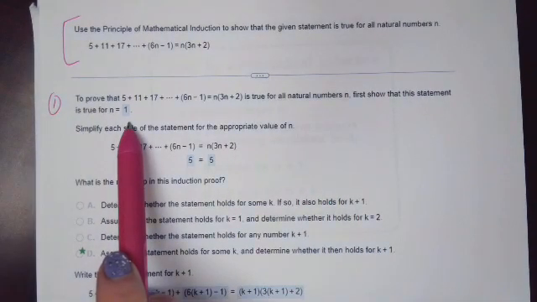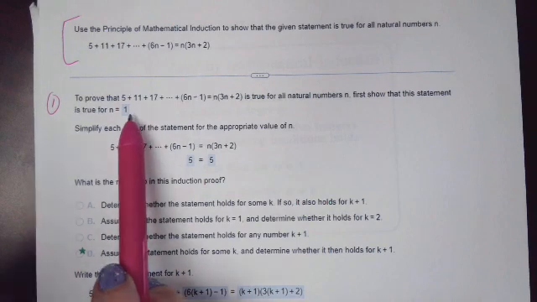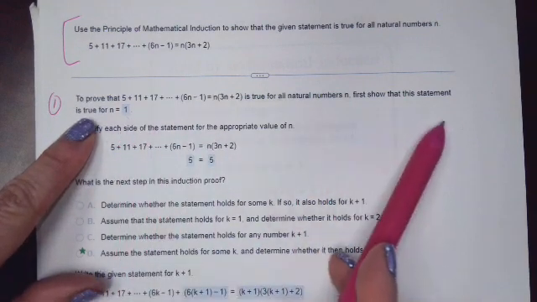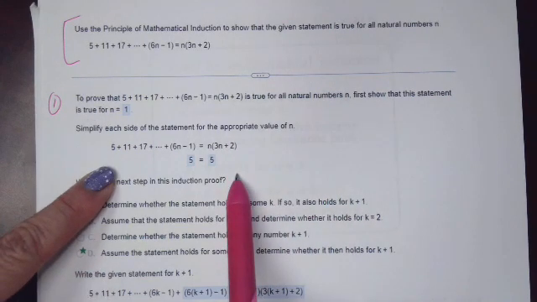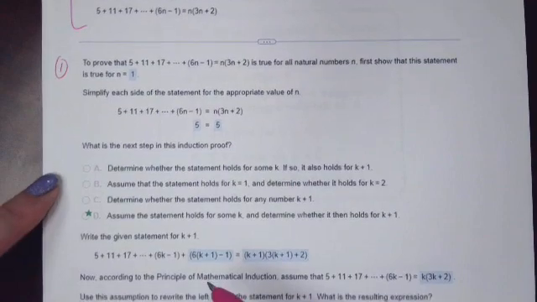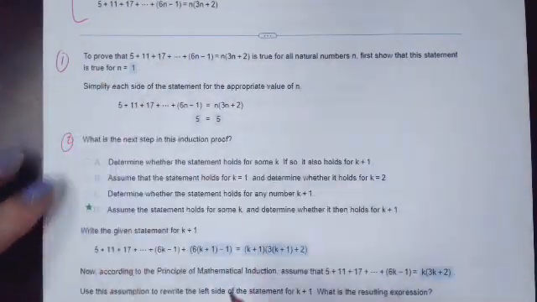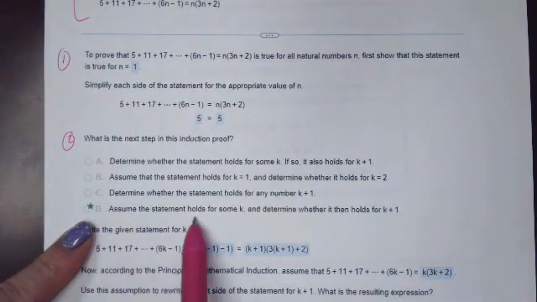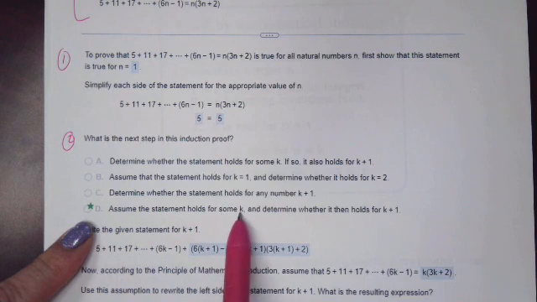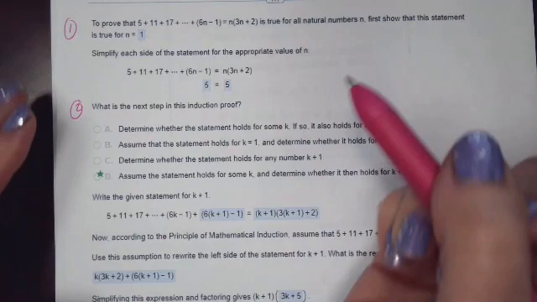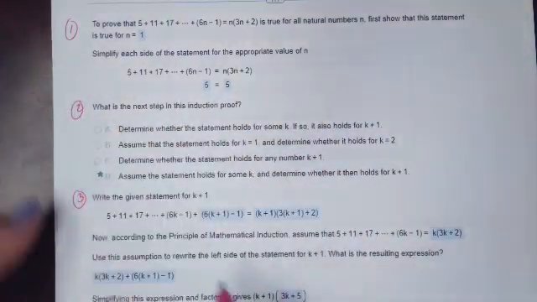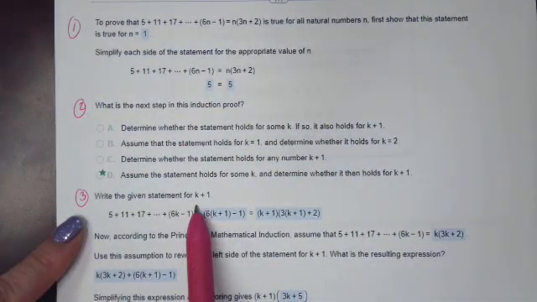So no matter which words you use, there are going to be some words that fall down to we show that it's true for n equals 1, and then you show that that is true. You plug in 1, you show it's true. The next step is to assume that the statement holds for some value k, and then usually we write it out in terms of k, and determine whether it then holds for k plus 1. So that gets us to that third step where we solve using k plus 1.